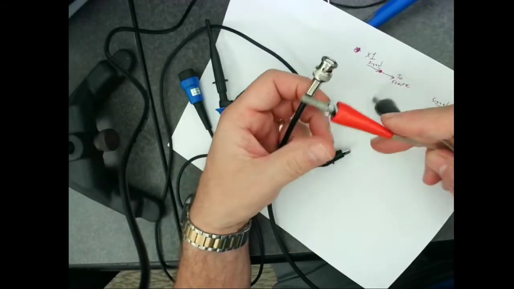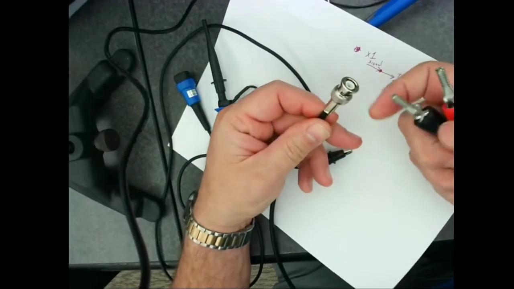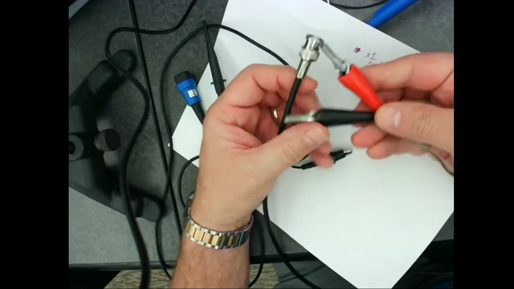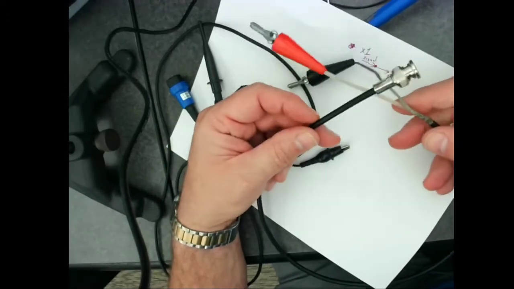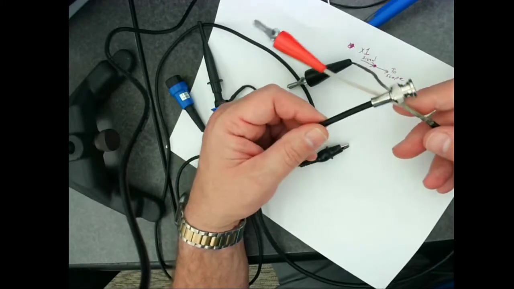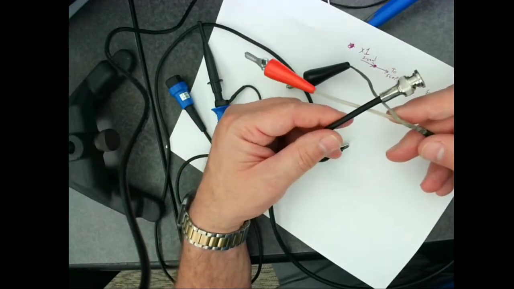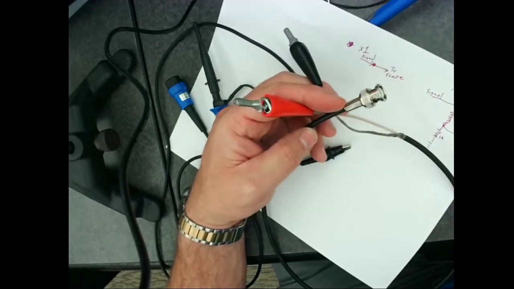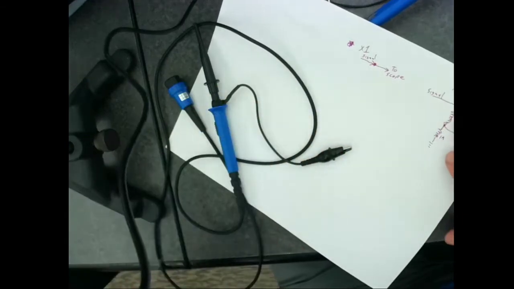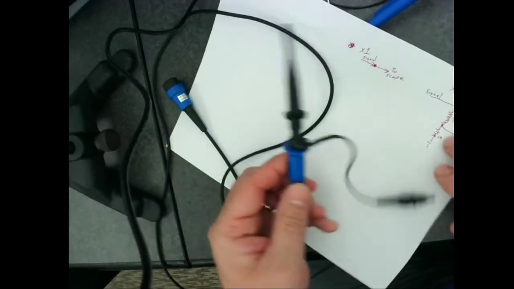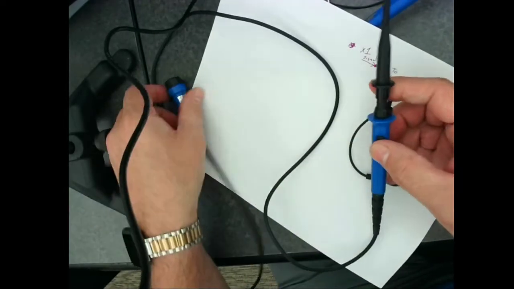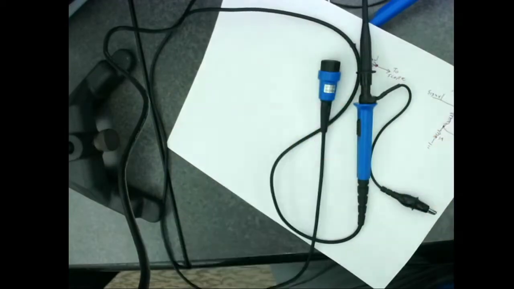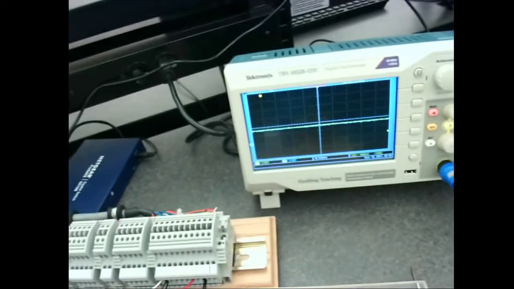Now, sometimes we use some made up probes here, which just have a standard BNC connection with some alligator clips on it. If you have a probe like this one, it is a 1 times, so there's no 10 times. But the catch is that when you set up the scope, you need to make sure that you have the scope on the correct setting to match the probe that you are using. So again, I'm going to put this on the 1 times setting, and I'll be using the 1 times probe here. So what we do is we come over here and look at our oscilloscope.